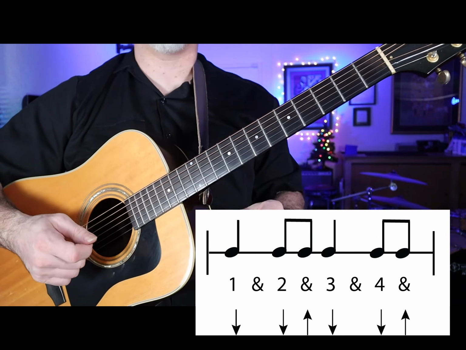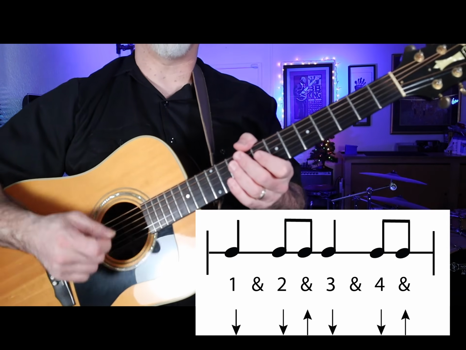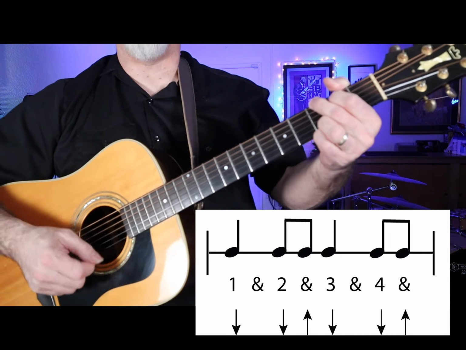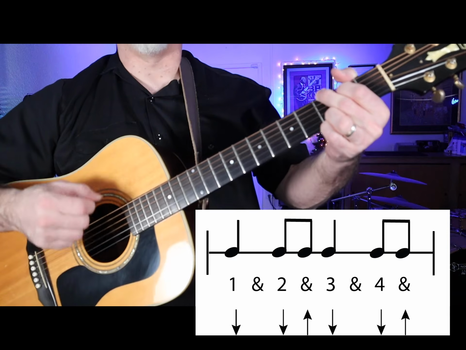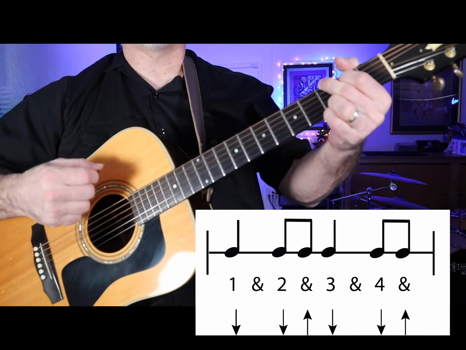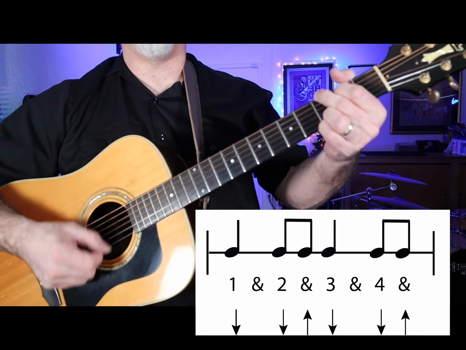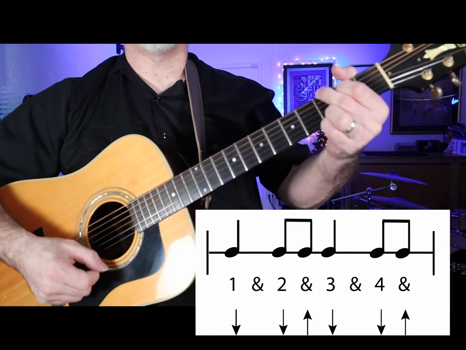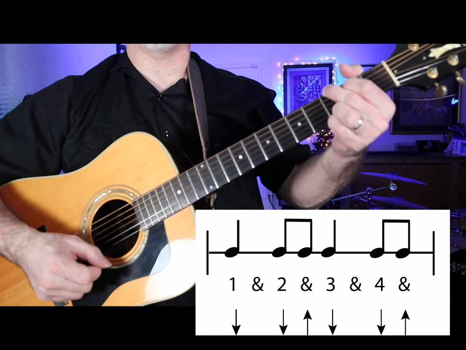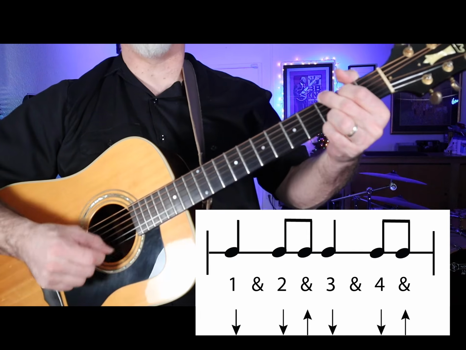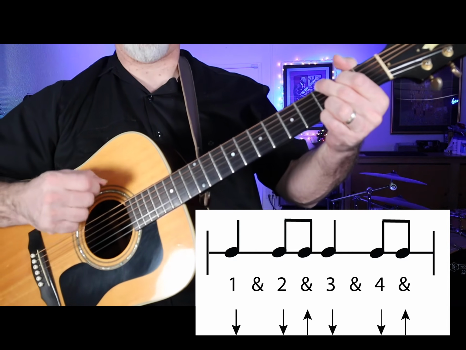In this case, the eighth notes are each half of a beat with the down and the up motion of the hand. 1 and 2 and 3 and 4 and.